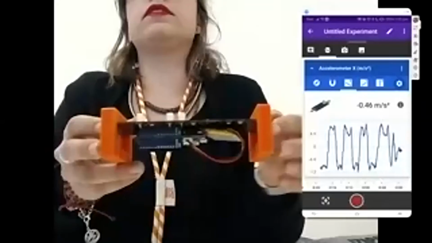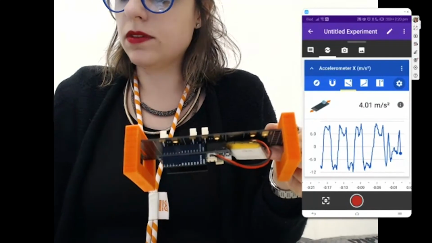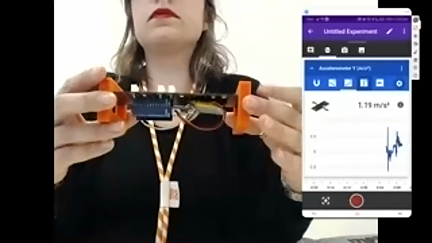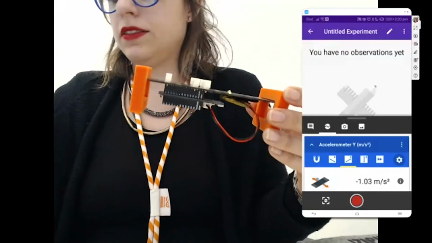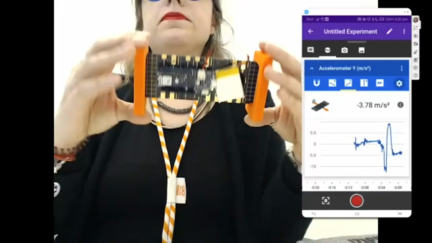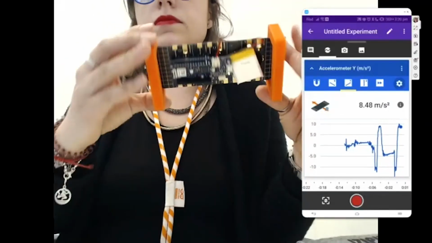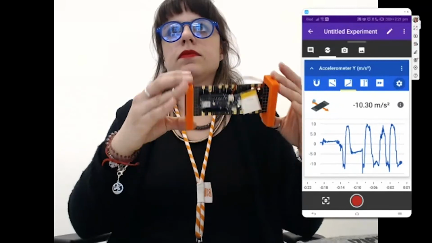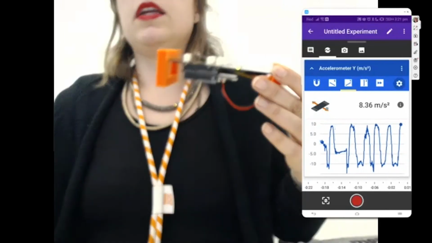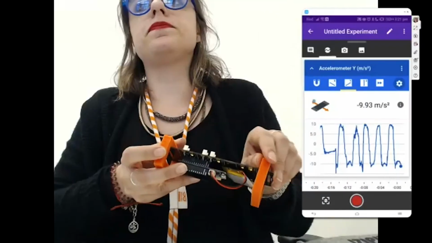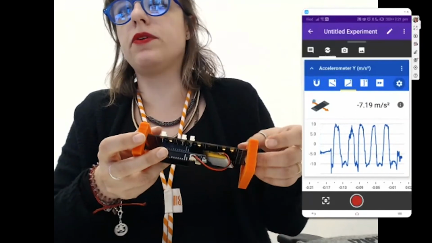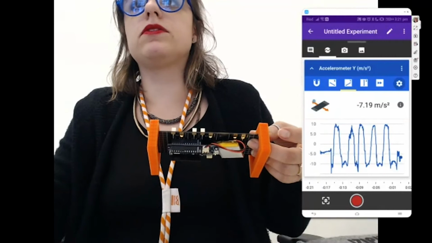I can do the same, for example, with the y. Oh, sorry. Okay. So I'm able to see in real time the information that I'm gathering, that I'm collecting. Unfortunately, it is a little bit slow because this is a mirroring from my phone.